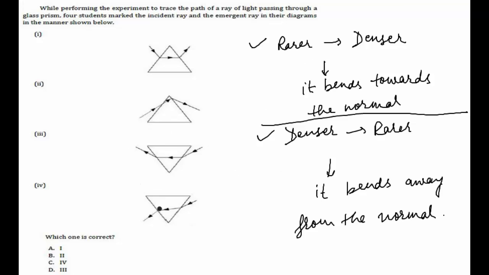Now let's check the fourth option. When the light ray is incident from rarer to denser, here we find that yes, it bends towards the normal. Now let's check when it goes from denser to rarer. We can see that now the light ray is again bending towards the normal, but it should have bent away from the normal according to the properties of refraction. That means the fourth option is also wrong. So our only correct option is the third one. So in this one we find that D is the correct answer.